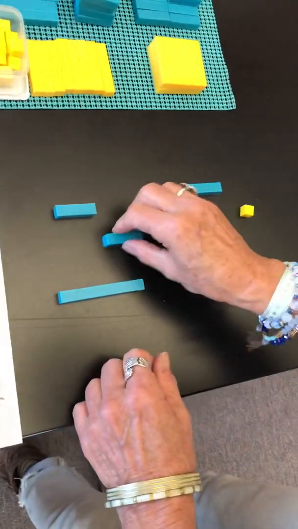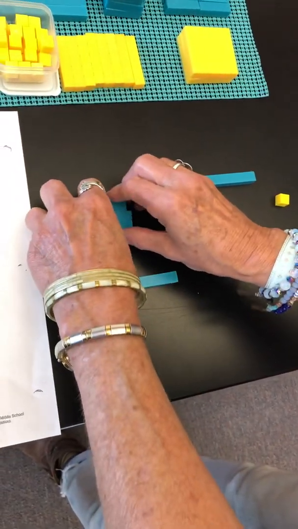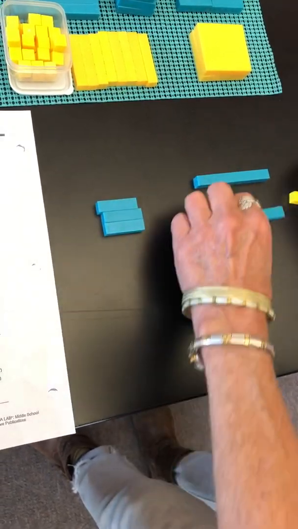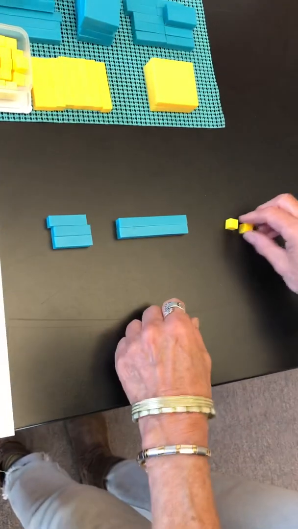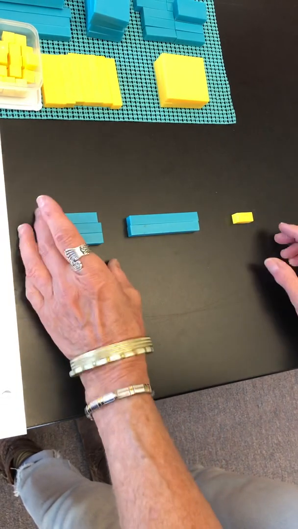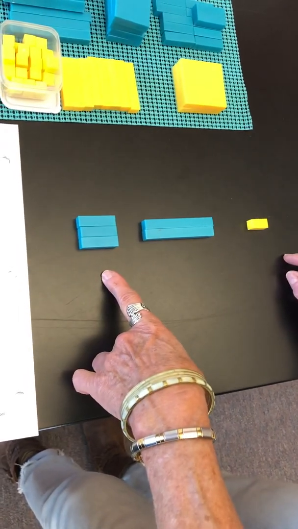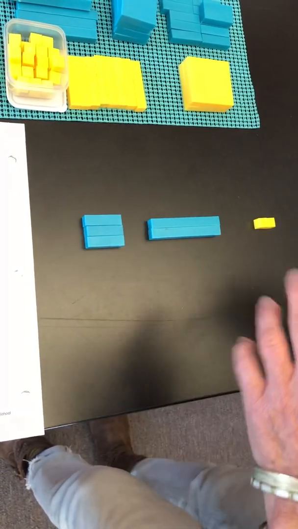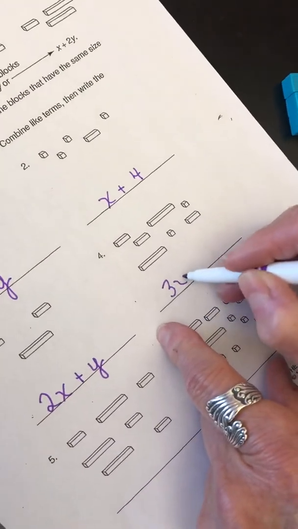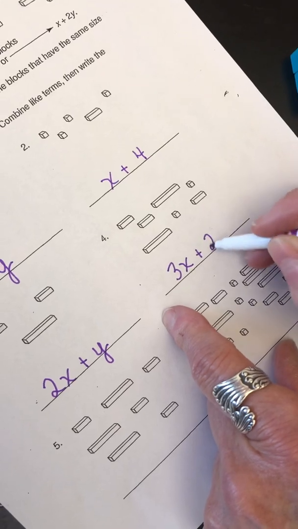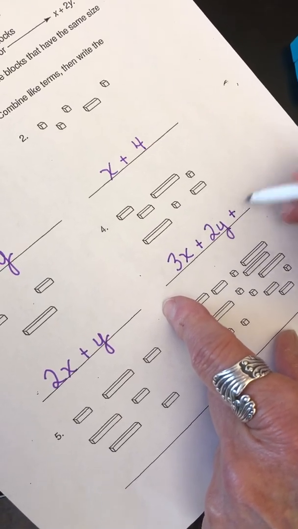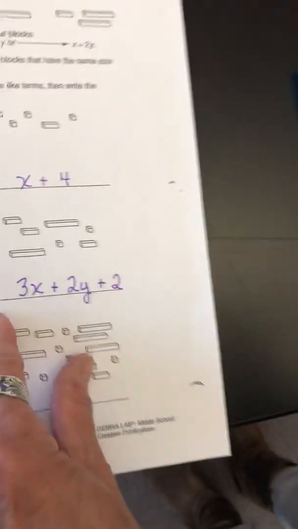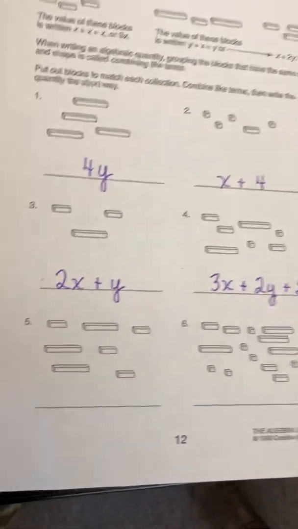All right, so let's go ahead and combine our x's. Let's combine our y's and our constants. So in algebra, remember when we talked about these variables and I said that x is written before y just because it's in alphabetical order. So that's how we put these like terms. So we have 3x plus 2y plus 2 units, which is just the constant 2. Okay? Great.